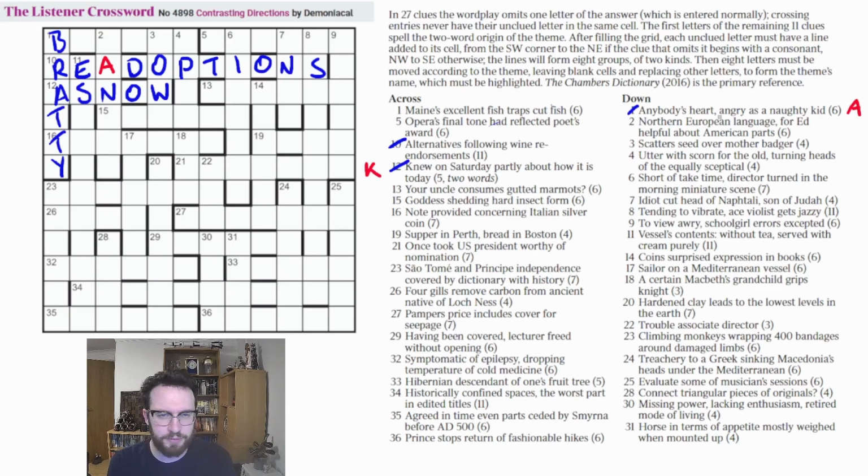Okay, I want to have a look at 2 down then, because we've got 2 letters. "Northern European language for Ed helpful about American parts." Okay, Northern can be N. This could just be a Northern European language for Ed helpful. For Ed tends to mean it's Edmund Spenser, because those are indicated in Chambers if it's a word that he coined. So maybe a Spenserian word for helpful about American parts. About could mean backwards. It can also mean RE. It can mean C or CA. It can mean loads of things. American can be AM or US. Parts, I don't know. This one seems really difficult.